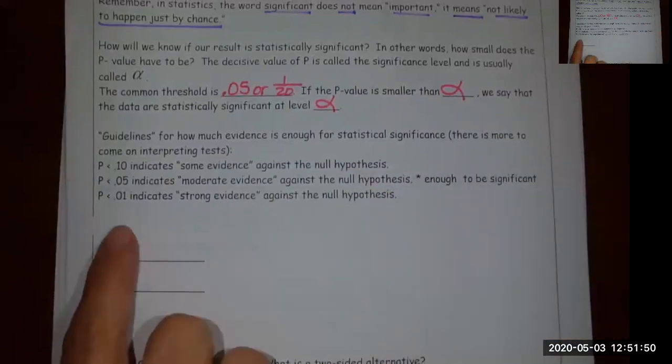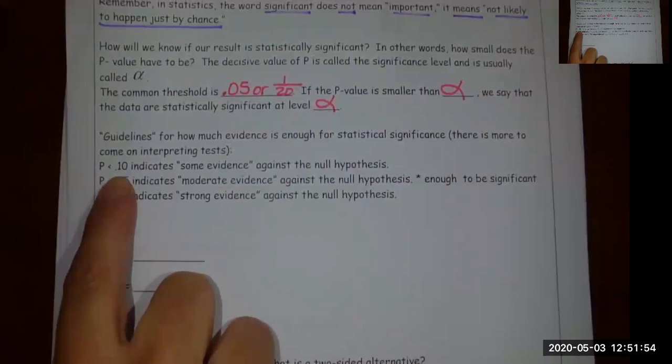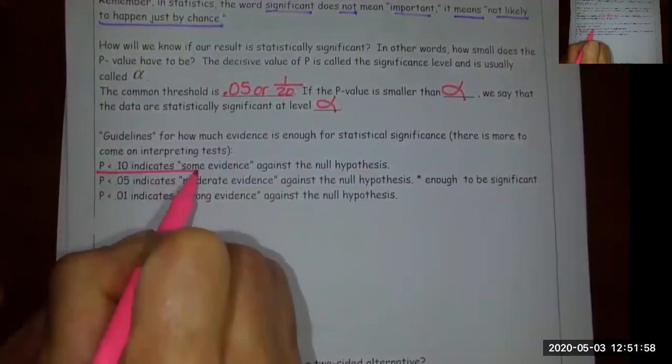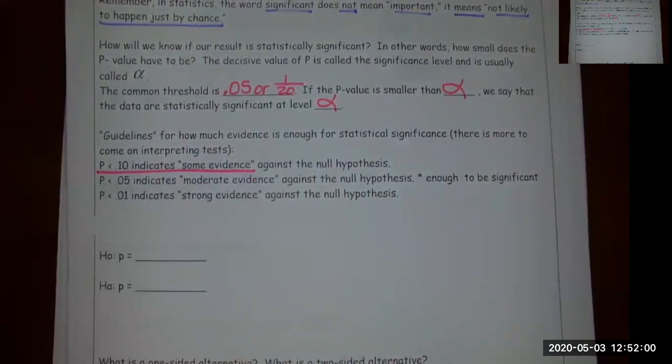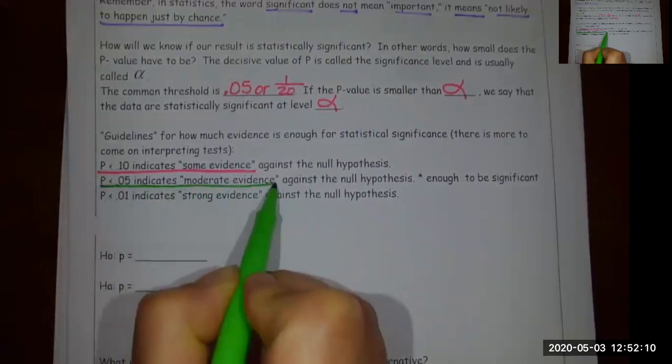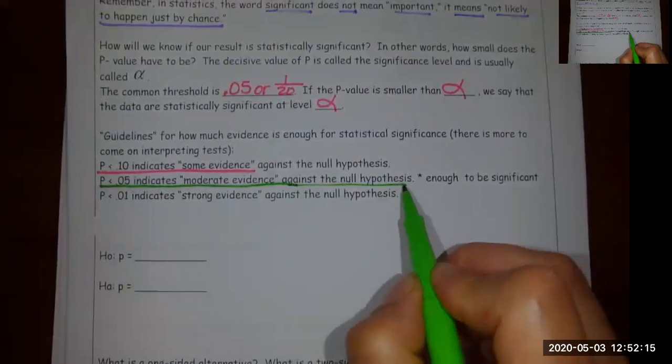There's more to come in a little bit, but a p-value of less than 0.10 indicates some evidence against the null hypothesis, like, I'm not sure if this is true. If p is smaller than 0.05, then we have moderate evidence, enough to be significant.